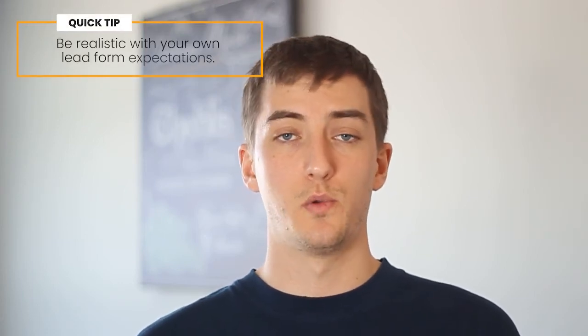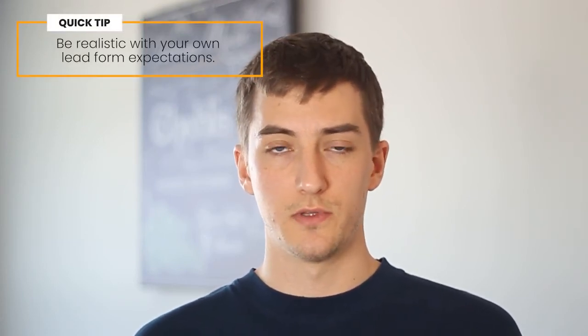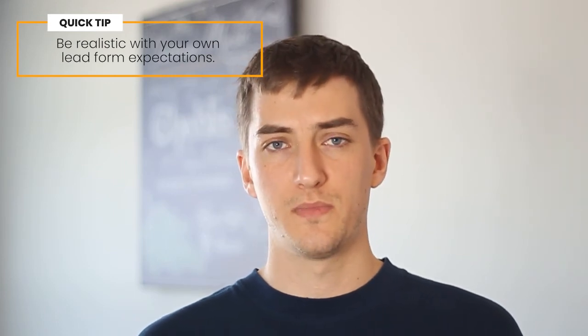So what I encourage you to do is on the first page of your lead form, just be very, very clear about what people are actually opting in for and what they're going to get. And then lastly, be realistic with your own expectations that you can achieve with your lead forms. So it's true that you'll probably be able to achieve a higher volume of leads, but understand that the quality is probably going to be a bit lower overall.